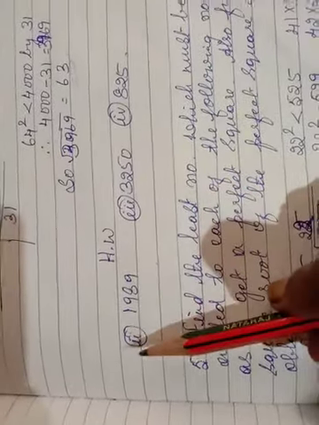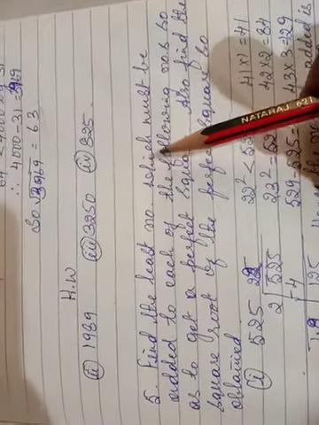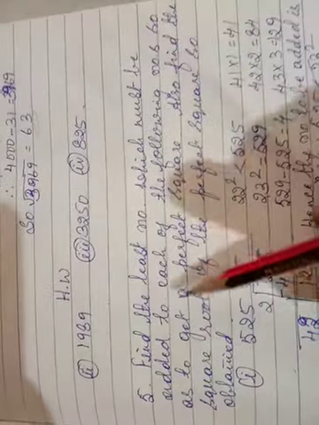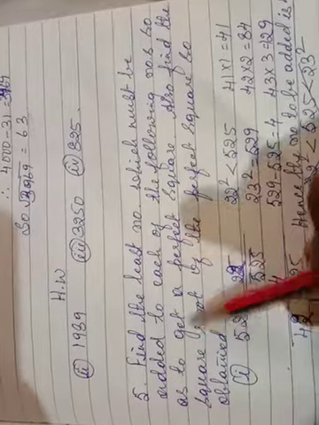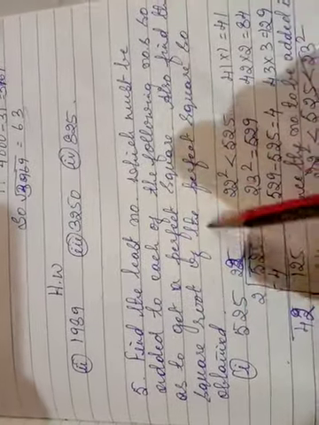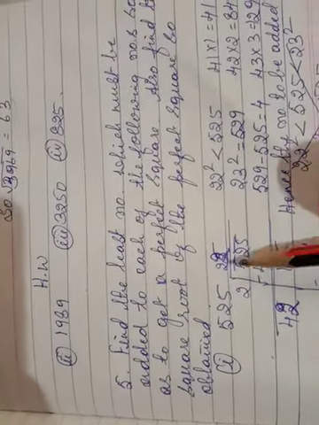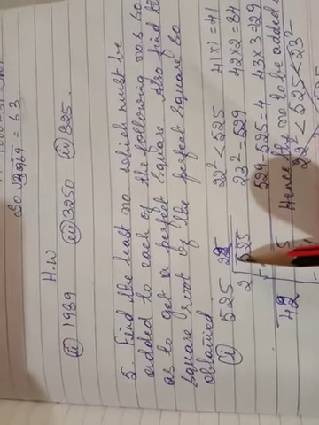Now the homework is 3 problems I have given. Please do the homework. Now the 5th main: find the least number which must be added to each of the following numbers so as to get a perfect square. Also find the square root of the perfect square so obtained. Now here I have taken the first problem, 525. So for 525, make groups 25 and 5.